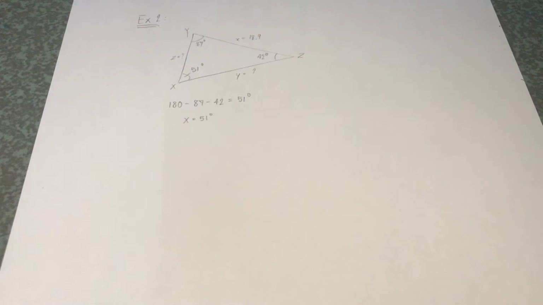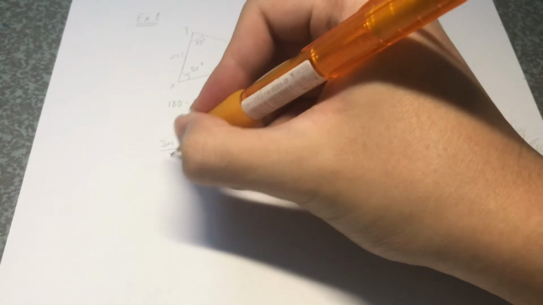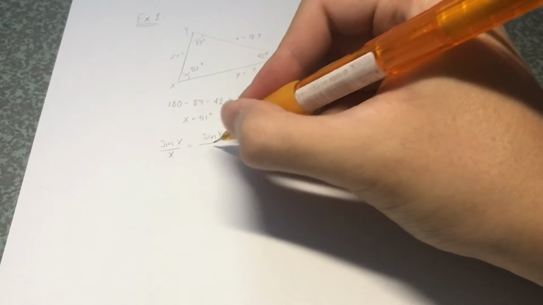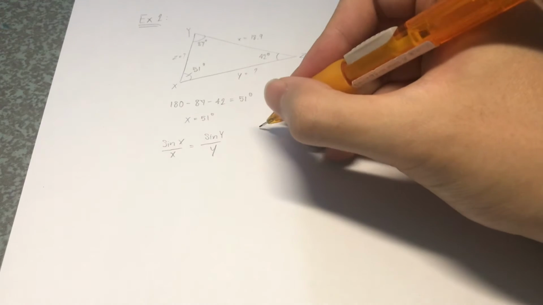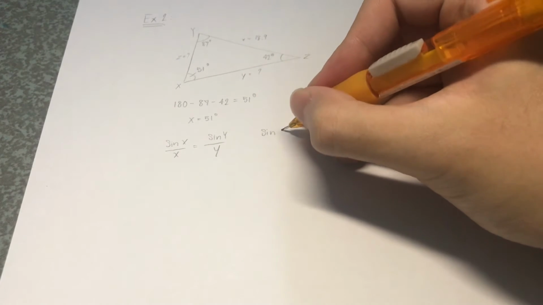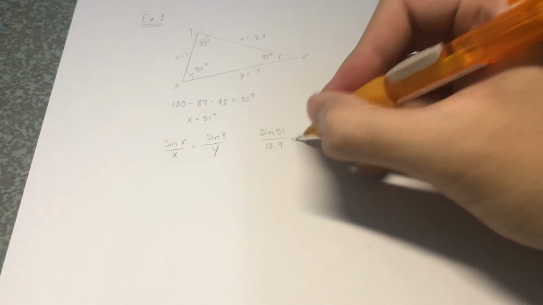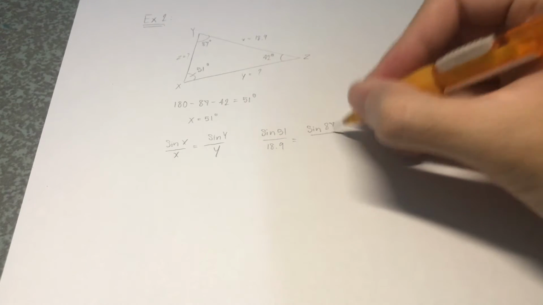Then we are going to use the formula with the values we know: sine x over x equals sine y over y. Then we plug in the values. It will be sine 51 over 18.9 equals sine 87 over y.